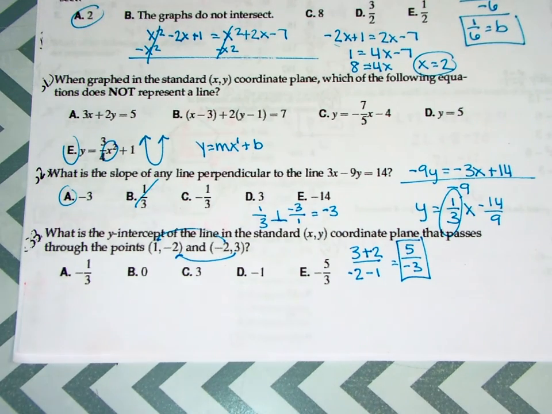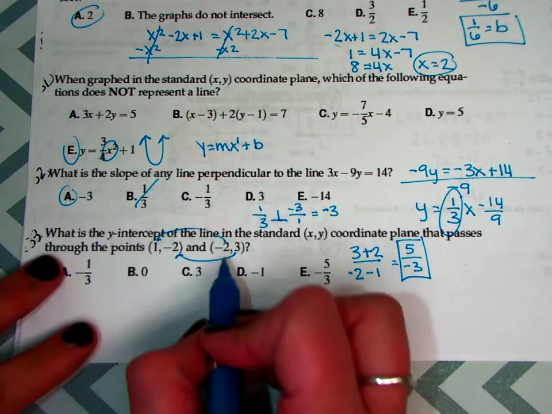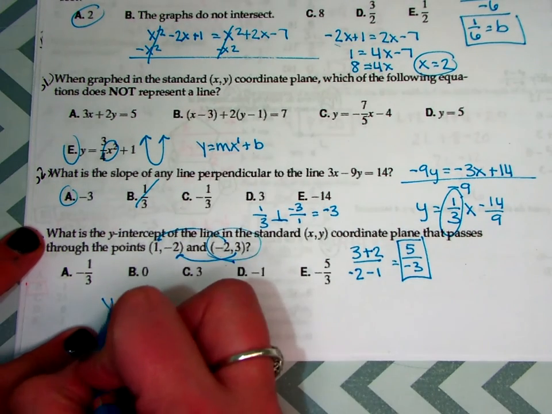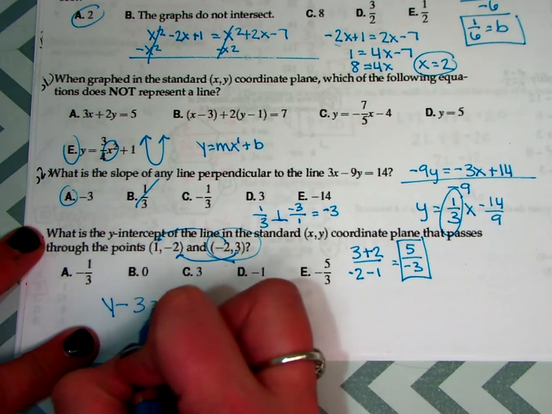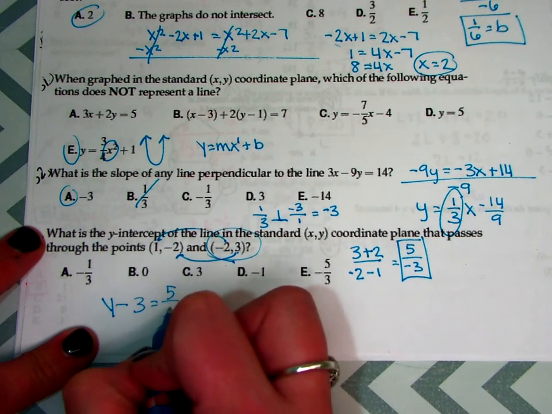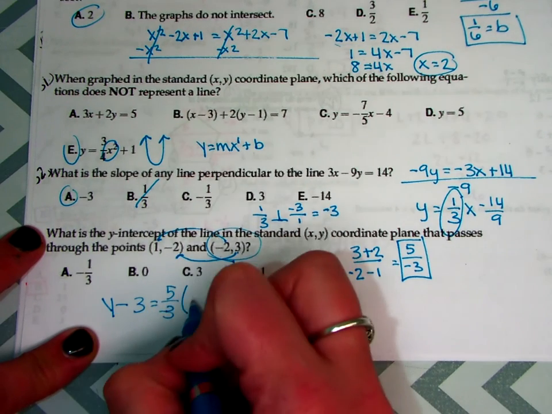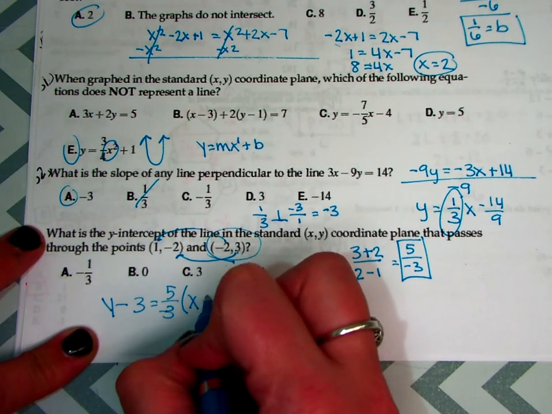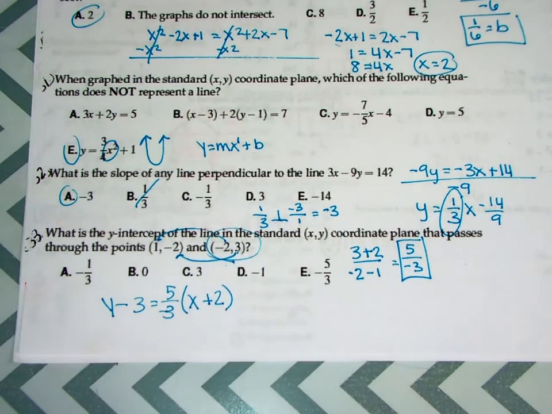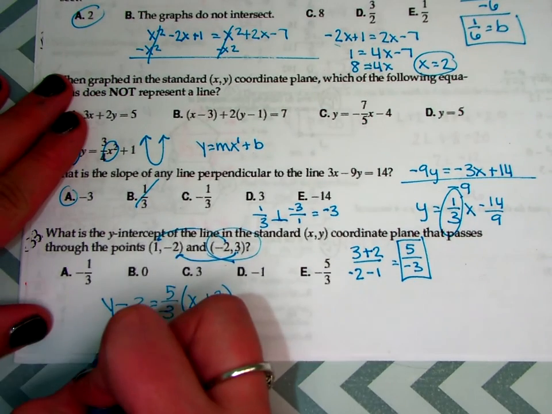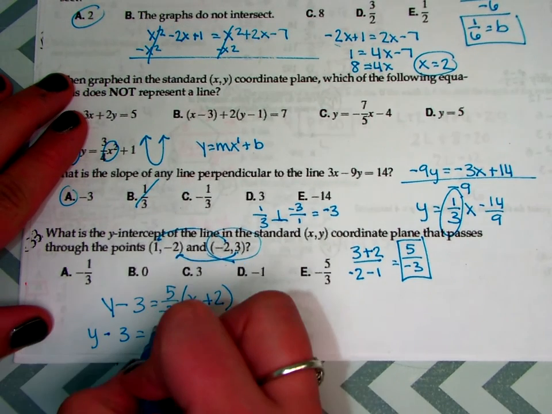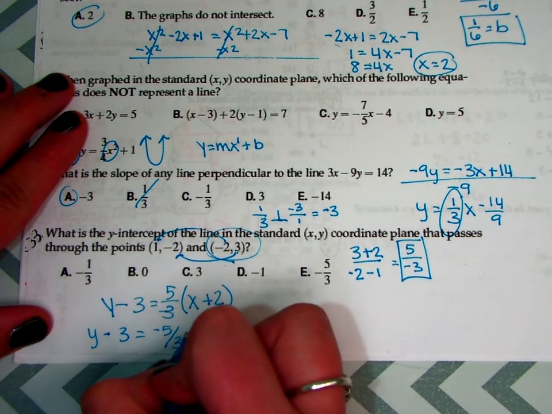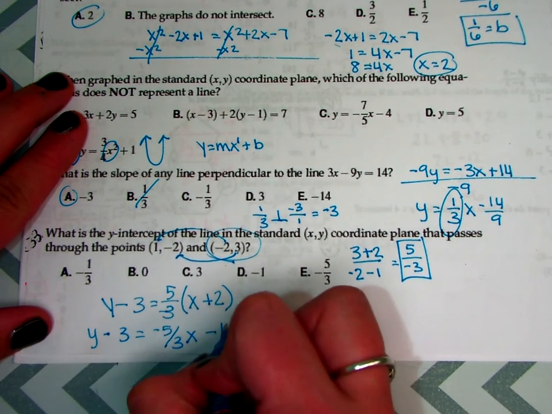Now I'm going to pick a point. So I'm just going to pick the second point. It does not make a difference what point you pick, okay? Doesn't matter. So I'm going to pick the second one. So y minus y1, which is 3, equals negative 5/3 times x minus x1, which is the 2. Now I'm going to distribute. So y minus 3 equals negative 5/3 x minus 10/3.